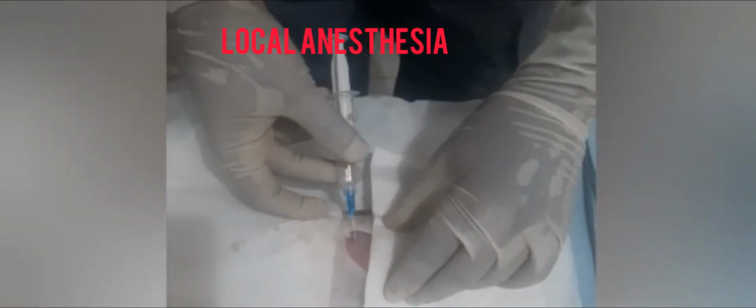Then carefully put the syringe to the area where you want to anesthetize. Put the needle on the outer surface of the tissue and then go deep. Carefully put the drug. Make sure you cover all the surface, all the area you want to anesthetize.